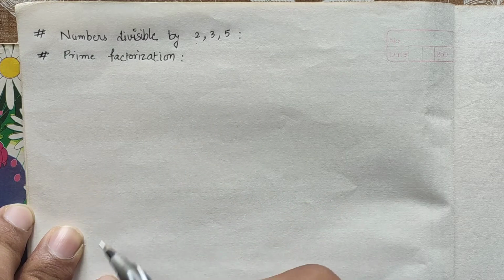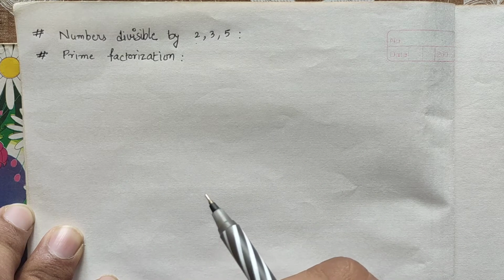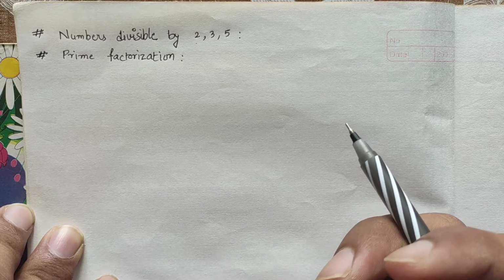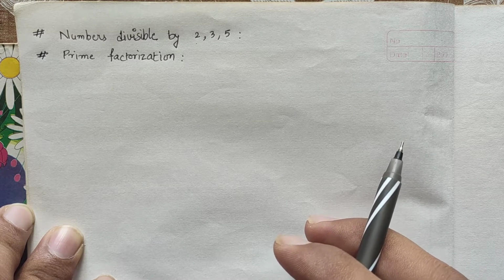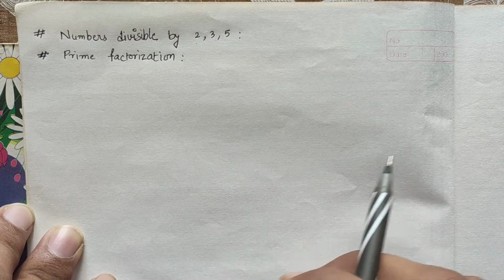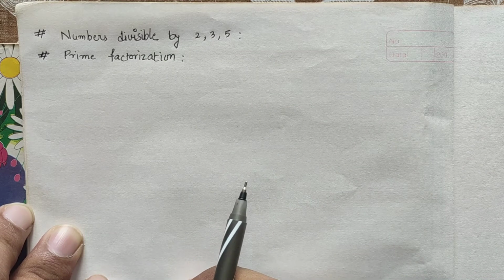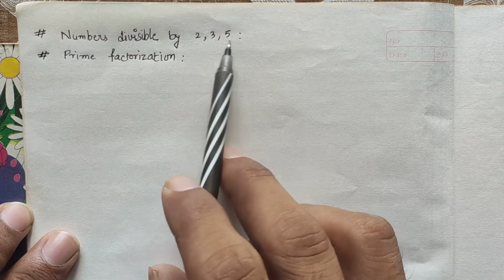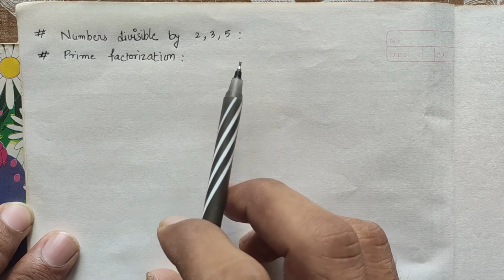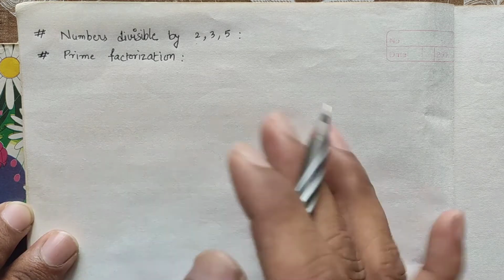by which the numbers are divisible by 2, 3 and 5, but for other prime numbers like 7, 11, 13, there is no such specific rule. You have to check it by yourself, by just division or multiplication, whether they are divisible or not. So there is no specific rule for other prime numbers, but for these numbers there is. So we are discussing the numbers divisible by 2, 3 and 5. So let's start.